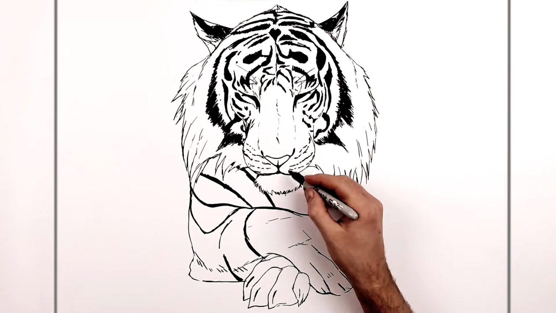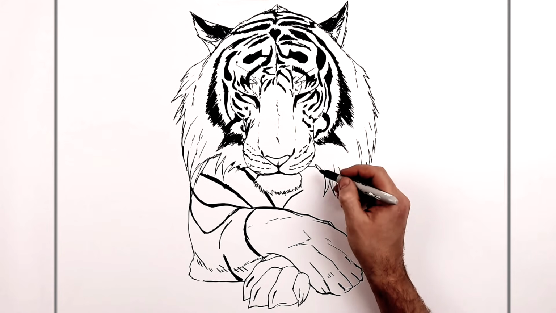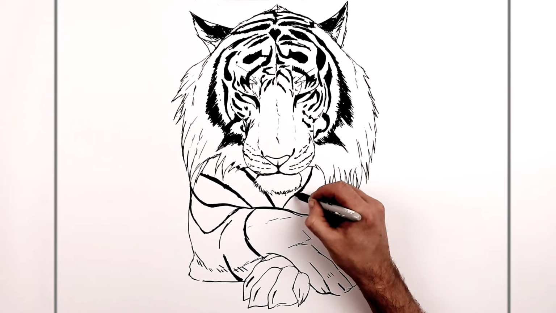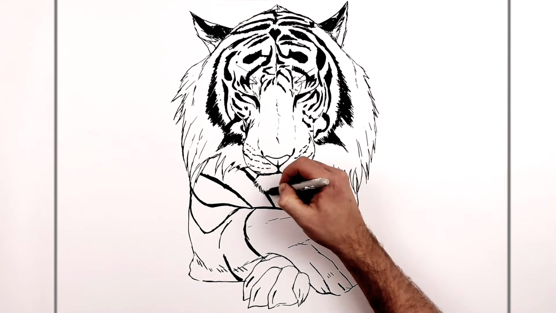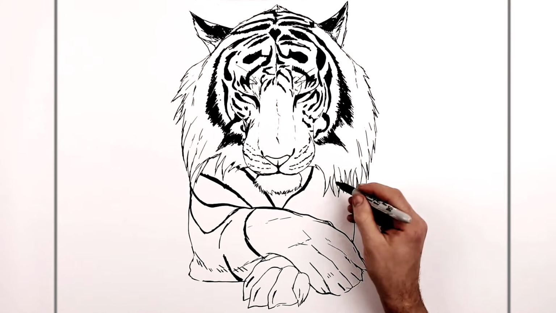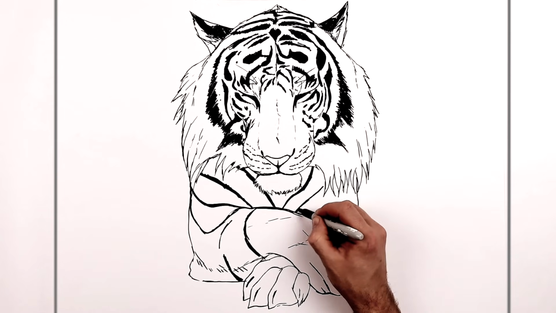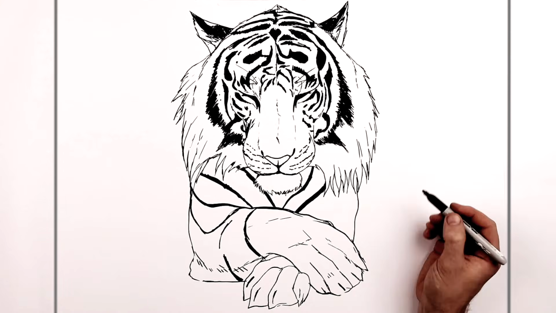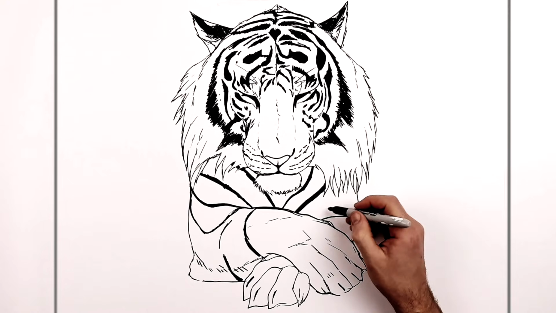Another one will go this way. Another stripe going that way, and another one going out this way.